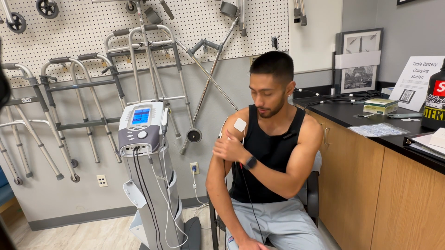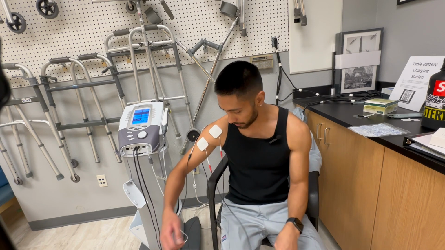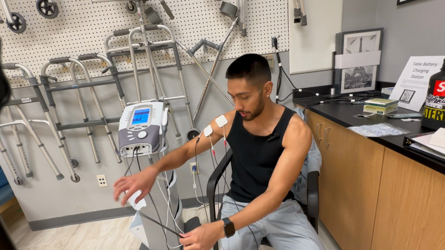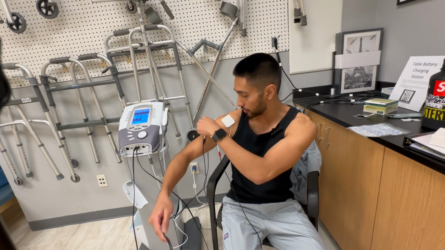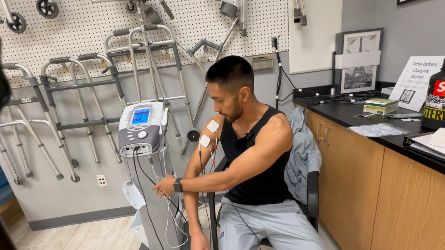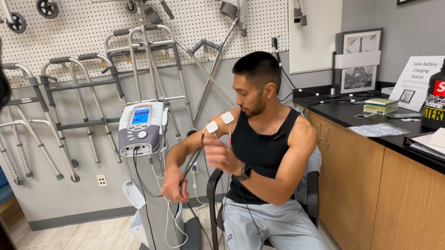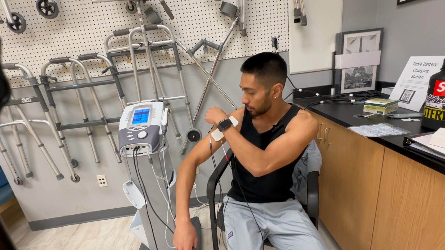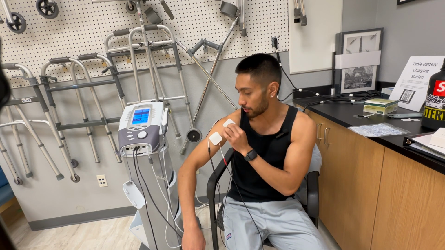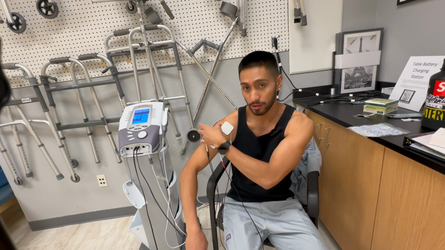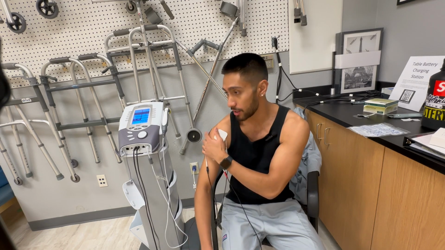But all the pads are there. And once again, these channels cross. This wire is channel 1 and it's going here and here. This wire is channel 2 and it's going here and here. So it goes a line, makes this X pattern. That cross section area is where the treatment area is going to be. Once again, we're targeting the middle deltoid for the pain reduction site.